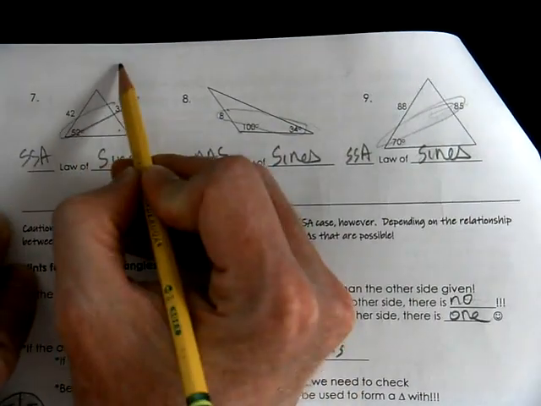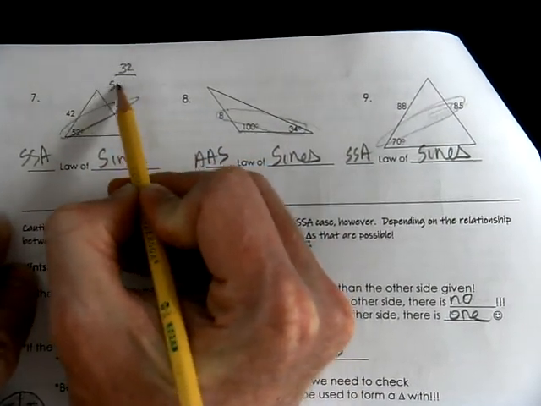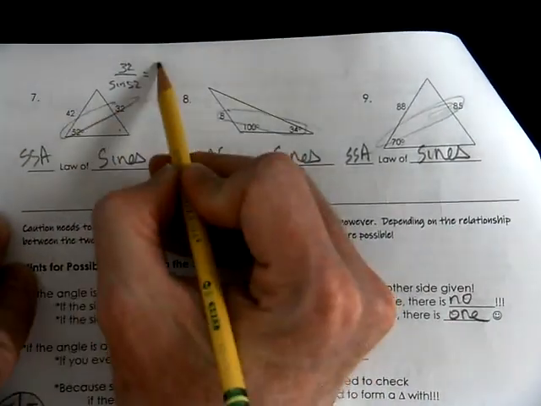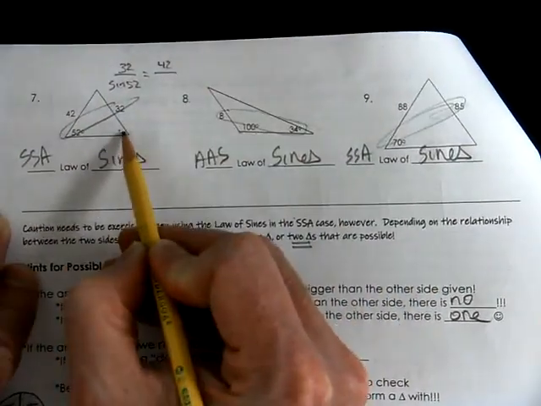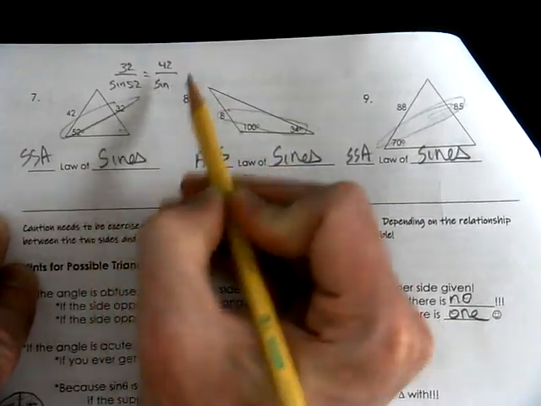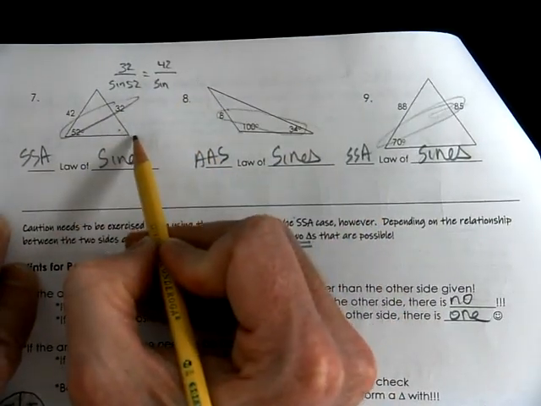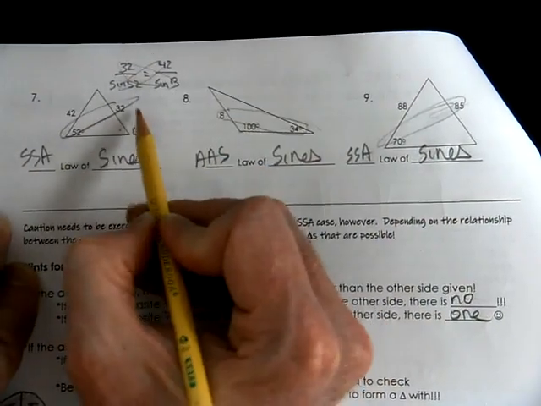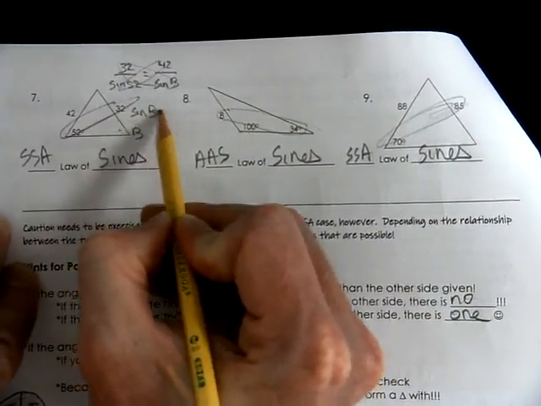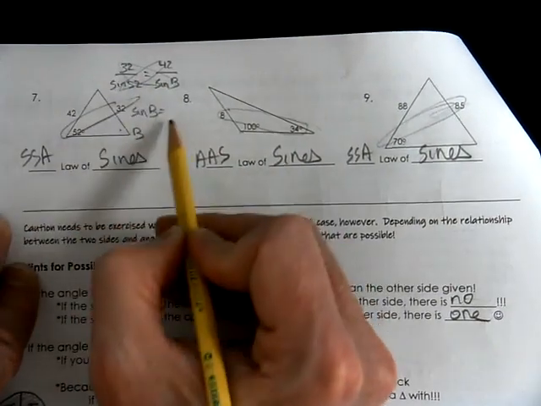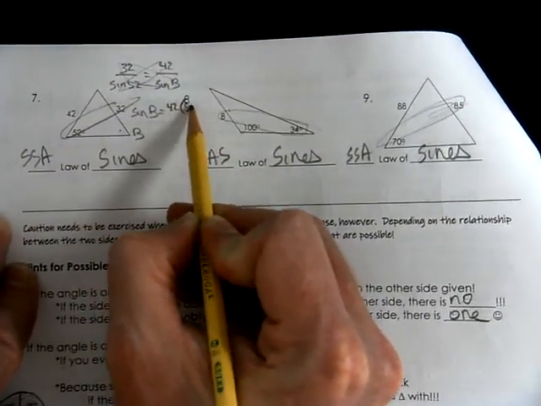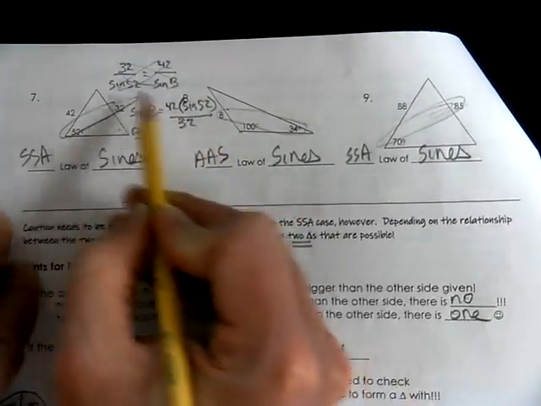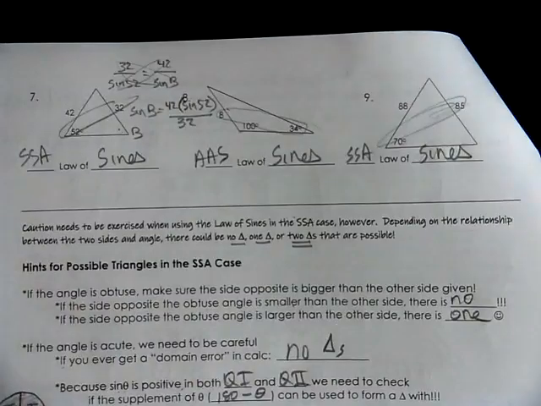So we're going to use 32 over the sine of 52 equals 42 over this angle. Sine of, call it what you want, we'll call it B. And we're going to cross multiply, so the sine of B is going to equal 42 times the sine of 52 divided by 32, because we'll have to bring that back across.